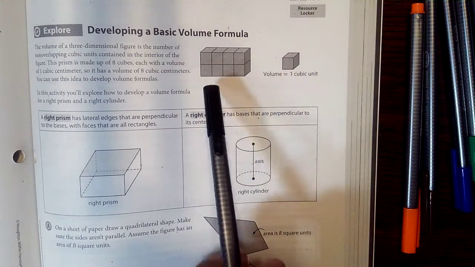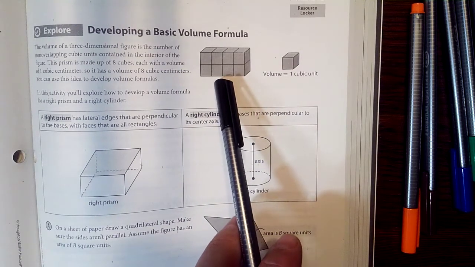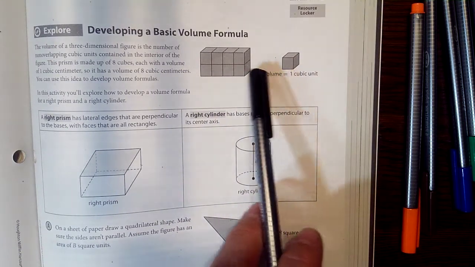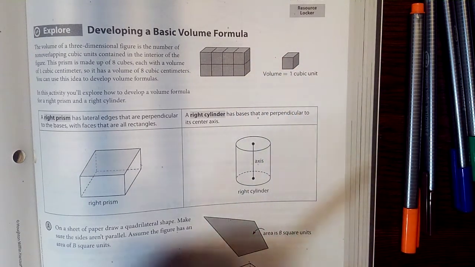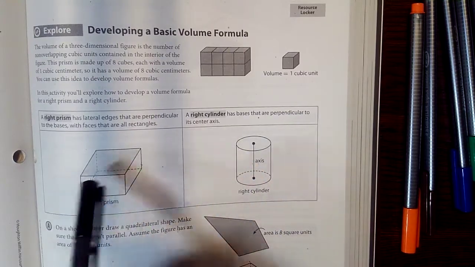So in essence, this is volume. What you're doing is taking some shape and breaking it into smaller pieces and figuring out how many of those smaller pieces fit into it. Here are your basic shapes.